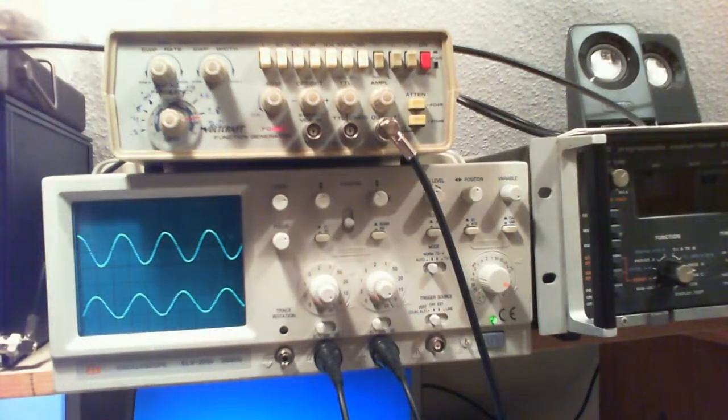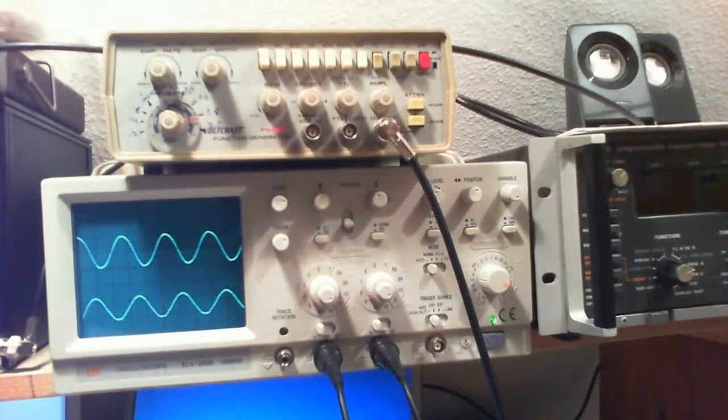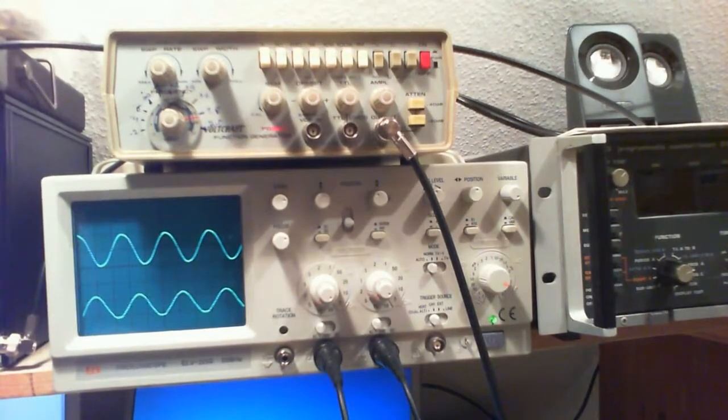So it's 1.923 megahertz or so. I note down these values: the frequency is 1.923 megahertz.